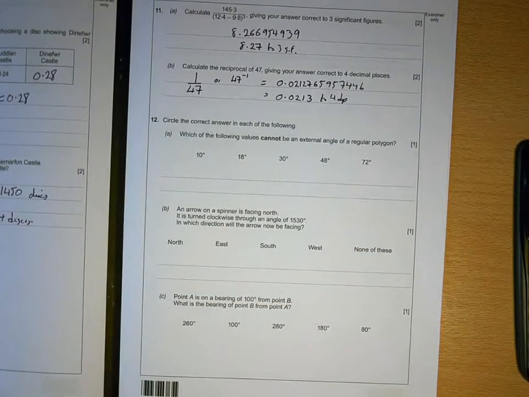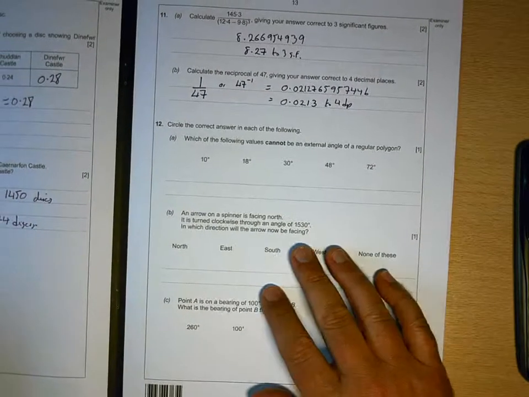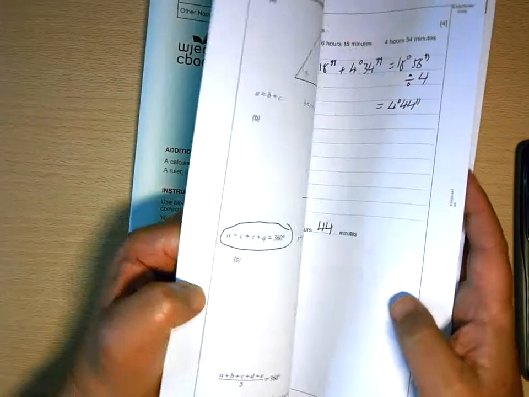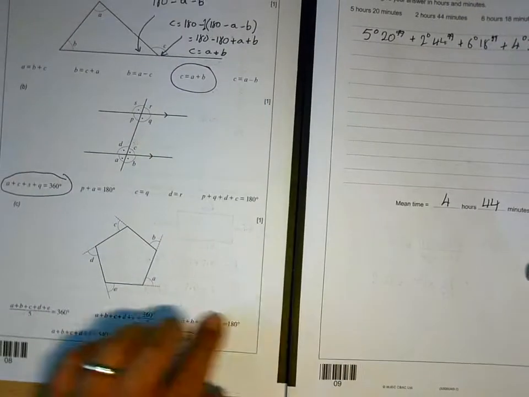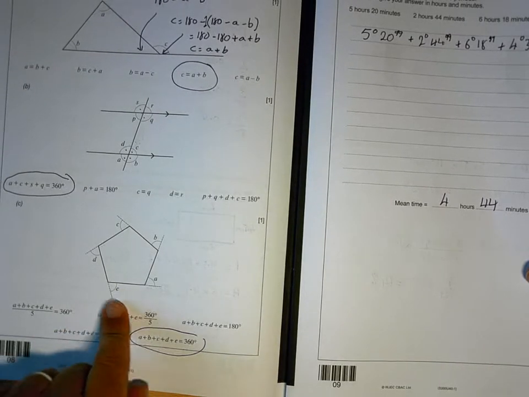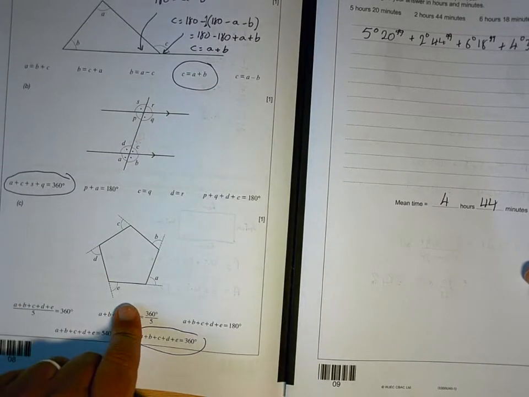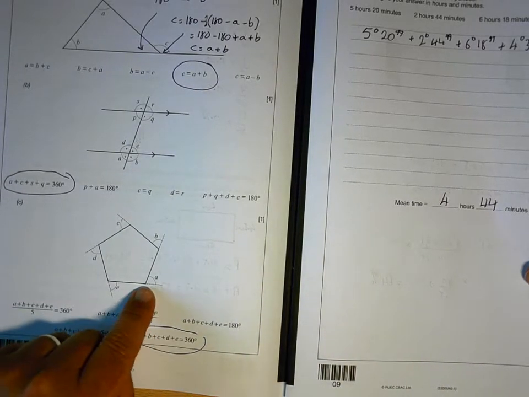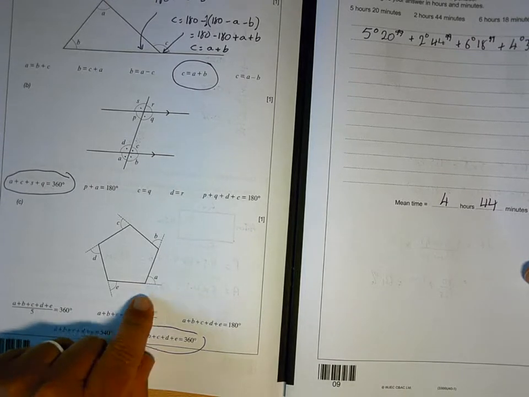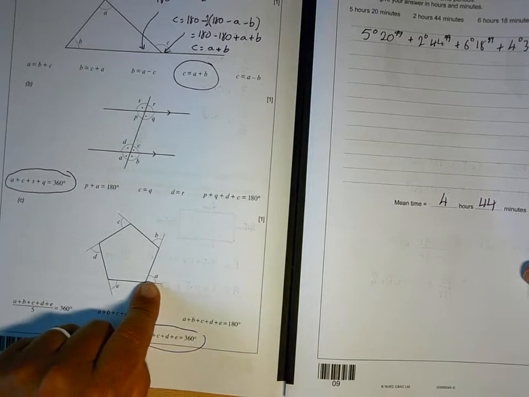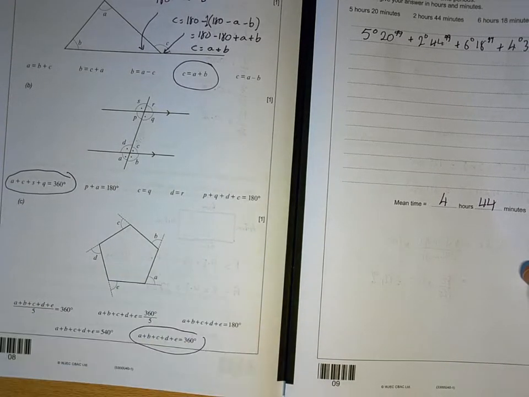Question 12. Which of the following values cannot be an external angle of a regular polygon? Well, if we just flick back to an earlier question where we were looking at external angles of a regular polygon, what you needed to remember was that they add up to 360. And we use that to work out what each one of those would be by dividing by the number of sides. Or alternatively, if you divide 360 by the external angle, it will tell you what the number of sides are.